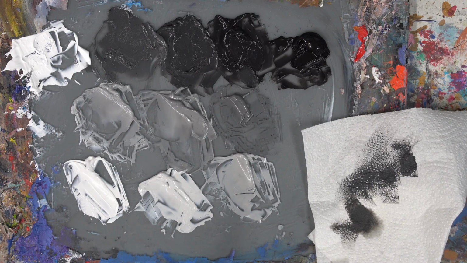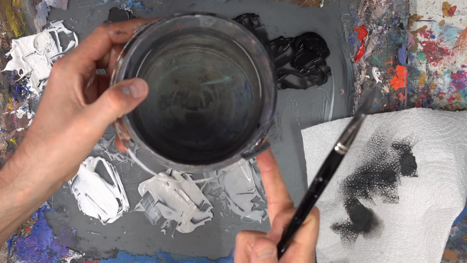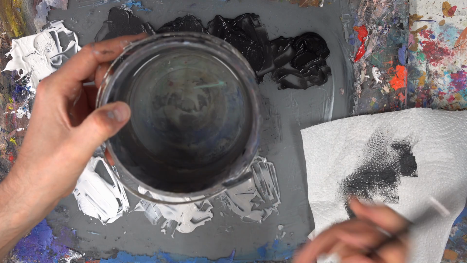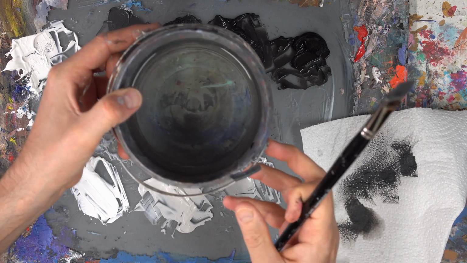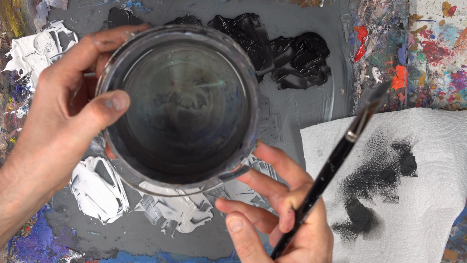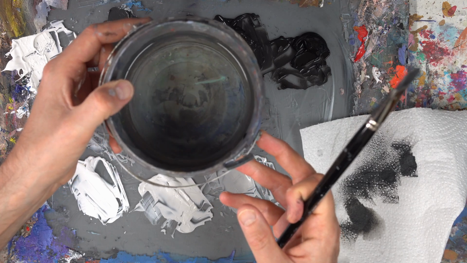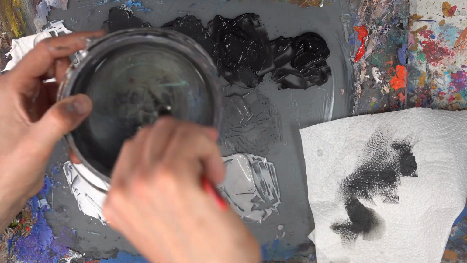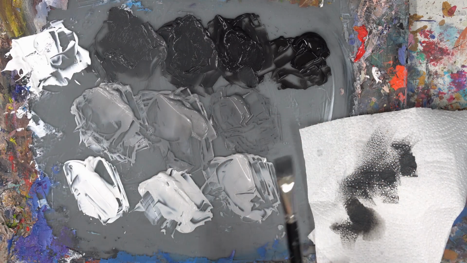So I say make it moist, so take a look at my water. It's still very clean. Might not look like that because the bottom isn't that clean, but my water is clean. There's hardly any pigment in it at all. So I just dip it in, you see?